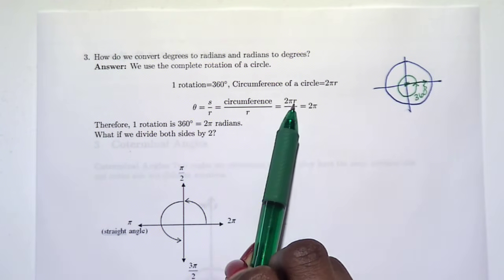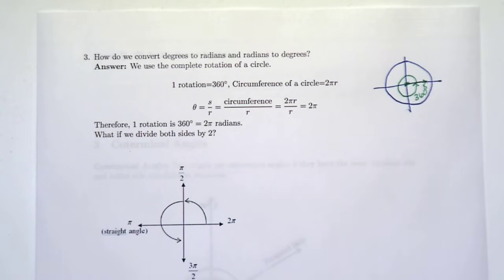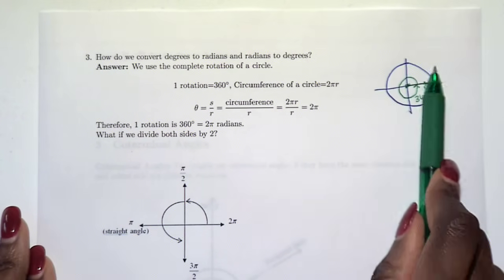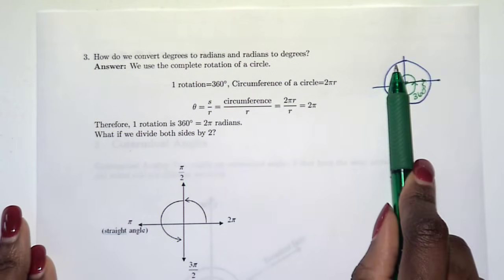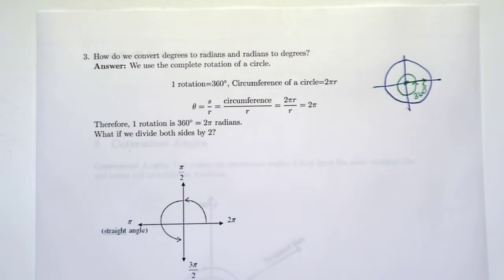Circumference is given by 2 pi r, divided by radius, the r's cancel. So therefore, one full rotation is 360 degrees. Also, it's 2 pi radians.